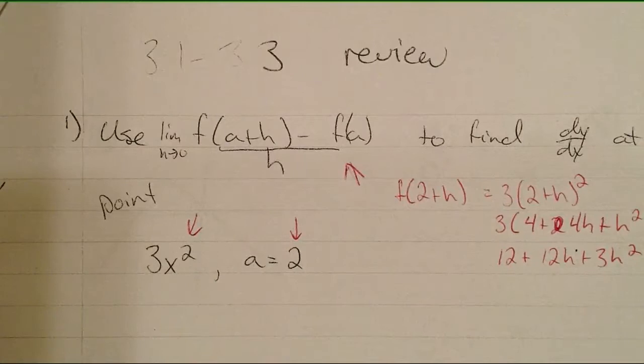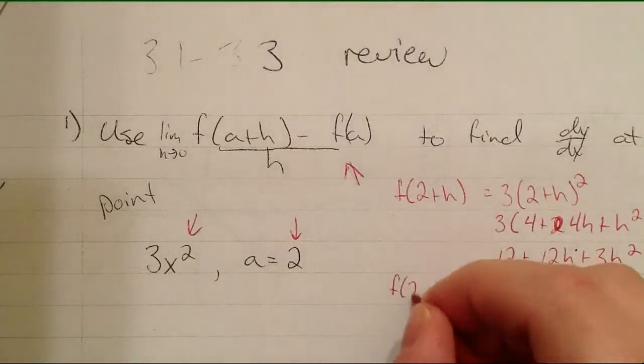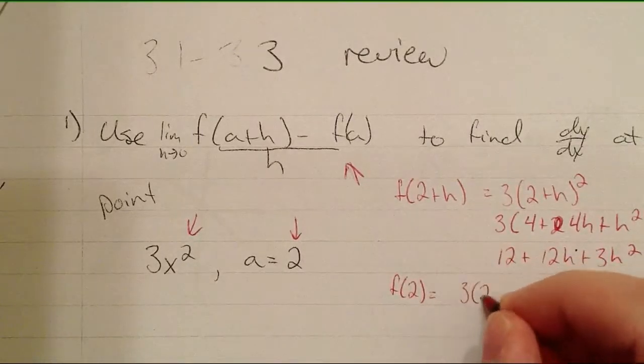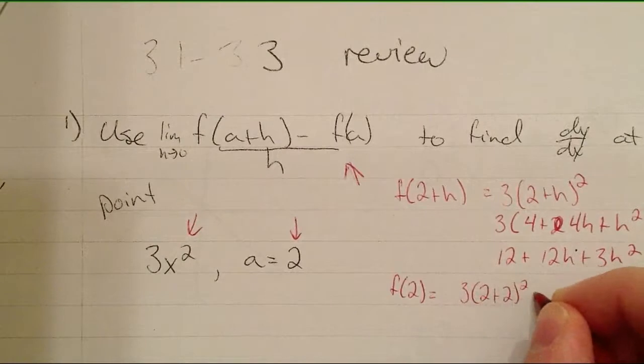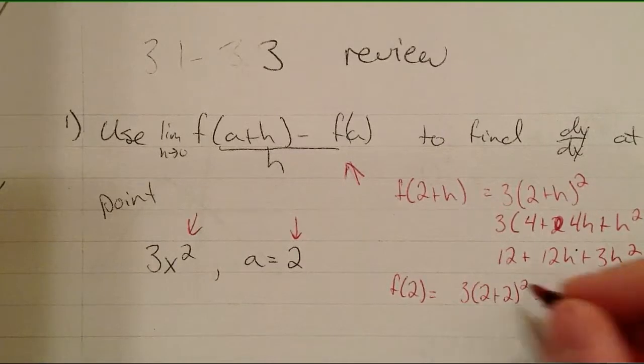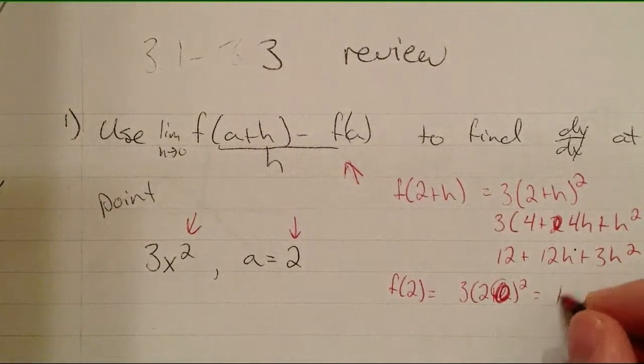Okay? So, next thing's next. We have to find our f of 2, which is just going to be 3 times 2 squared. I'm sorry, why did I do 2 plus 2? 3 times 2 squared, which is going to be 12, right?